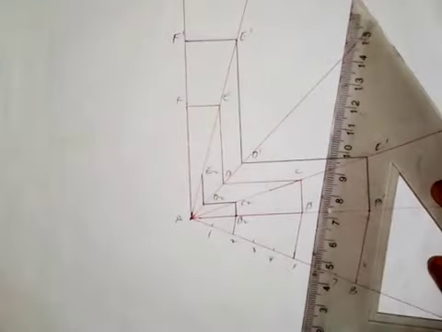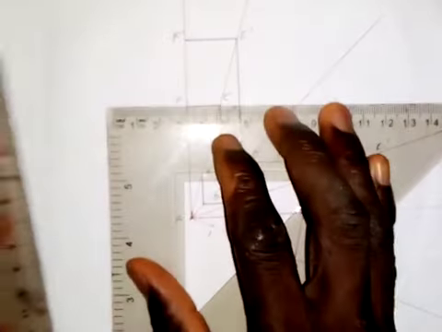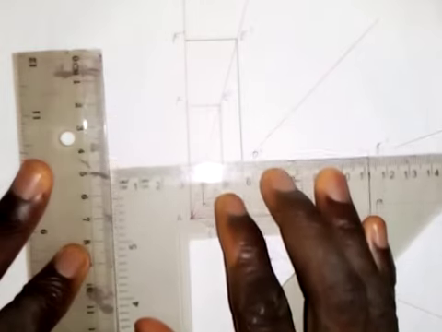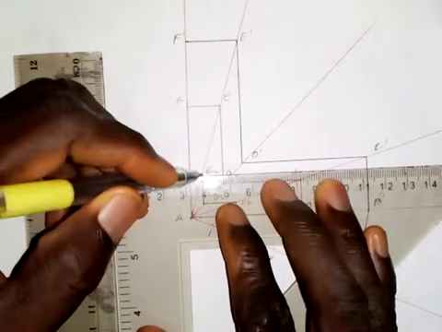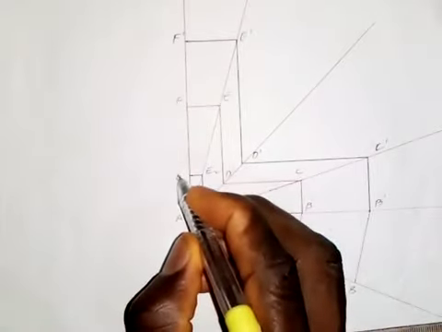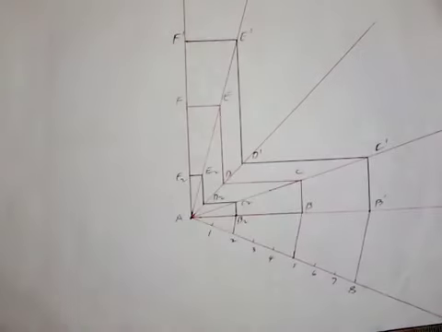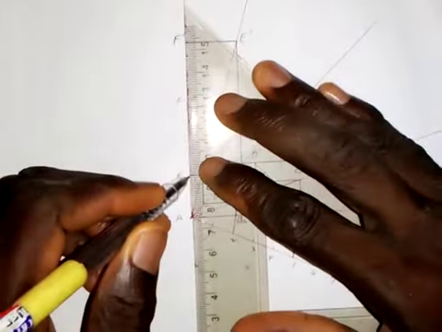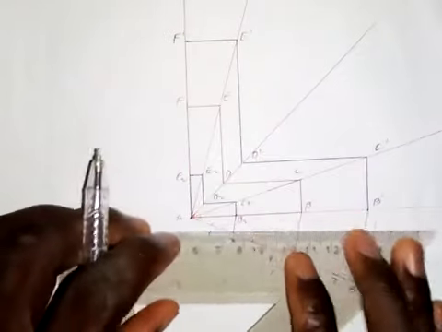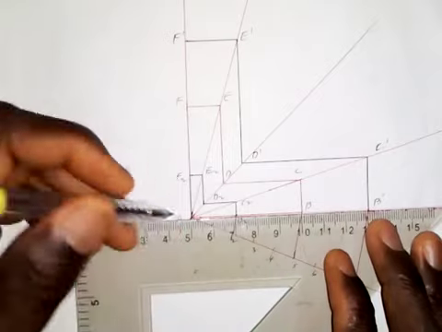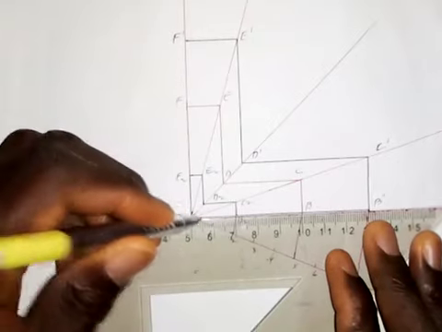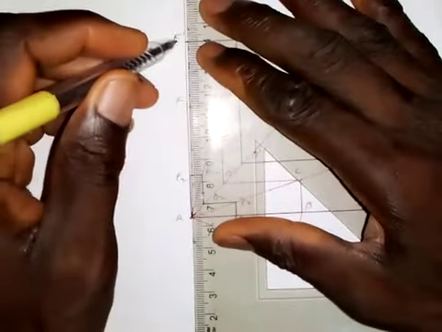Okay, then the next one that we are going to do is to set my set square on this EF. Then I will bring it down like this to E2. Then I will draw a line from here to here. Okay, so this is F2. All right, so I'll just make this a thick line so that we can see the reduction very well and also the enlargement. So I make this line thick from here to here, and also this line.